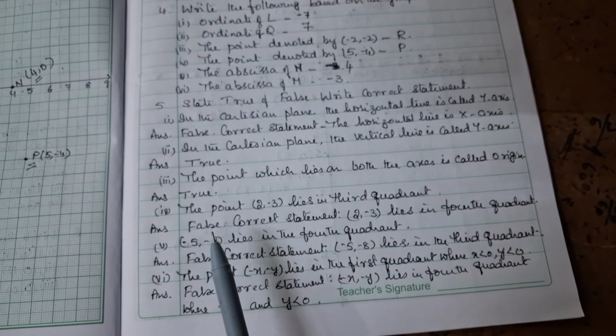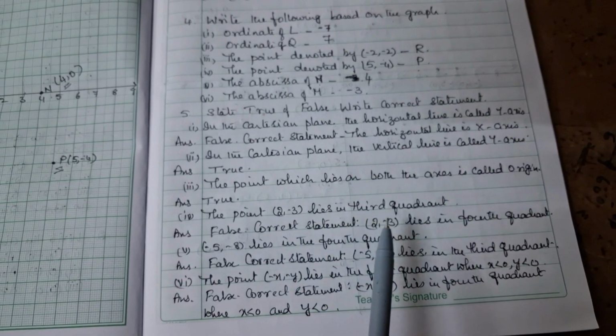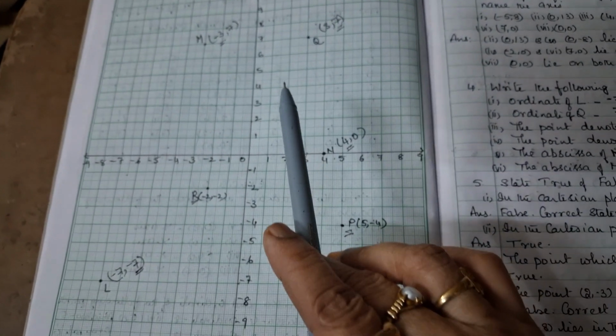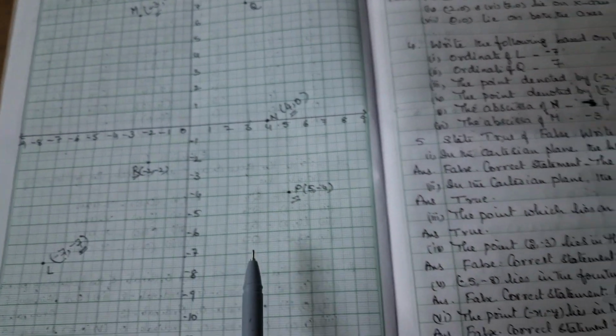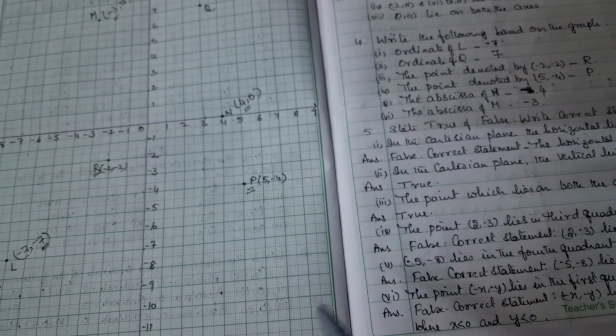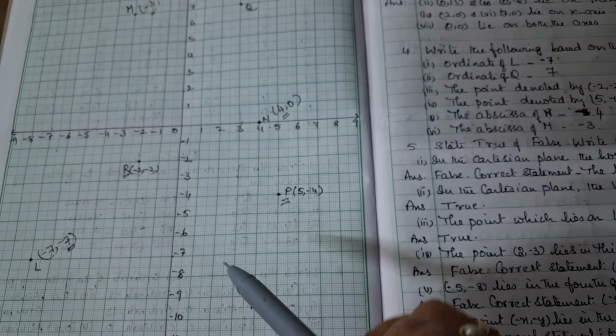Next, the point 2 comma -3 lies in the third quadrant. See children, when you talk about quadrants, there are first quadrant, second quadrant, third quadrant, fourth quadrant. So here the point 2 comma -3, where does it actually lie? Let us see.